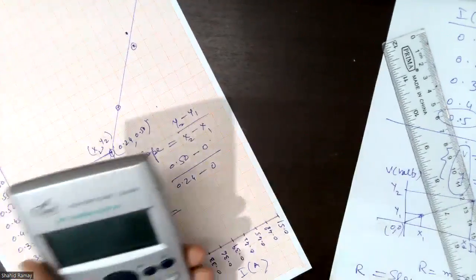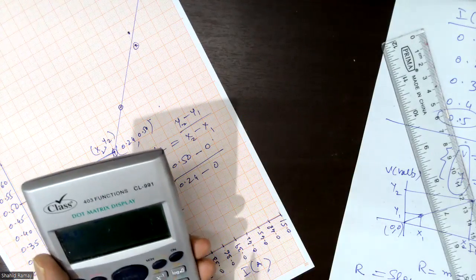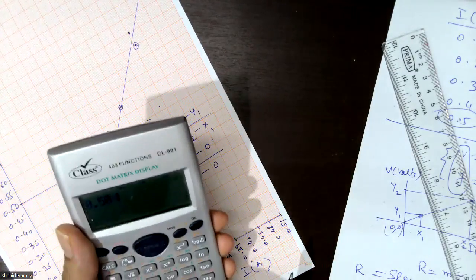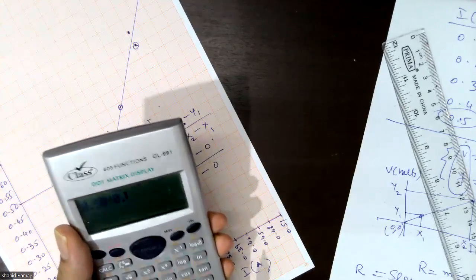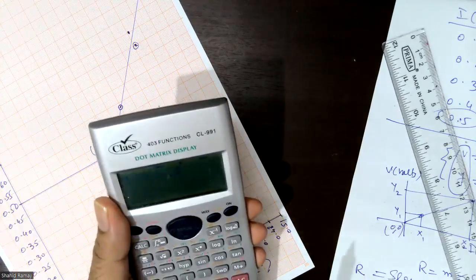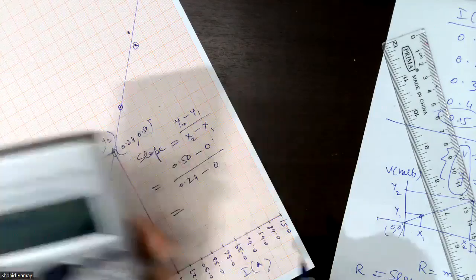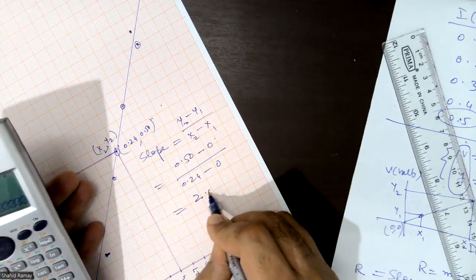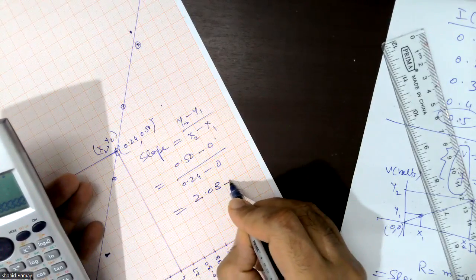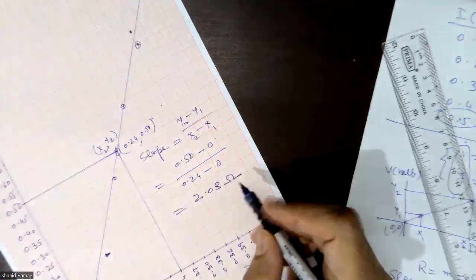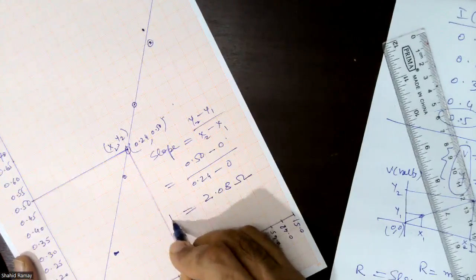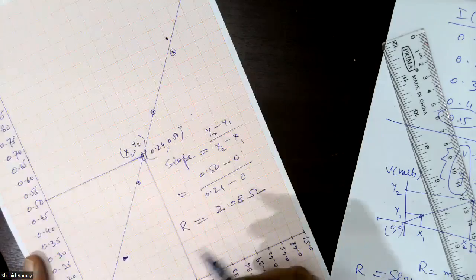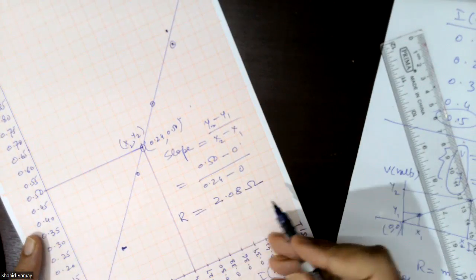Now I use the calculator. 0.50 divided by 0.24. So the answer is 2.08, 2.08 ohm. So this slope is your R value. If it is for R1, then it is R1.